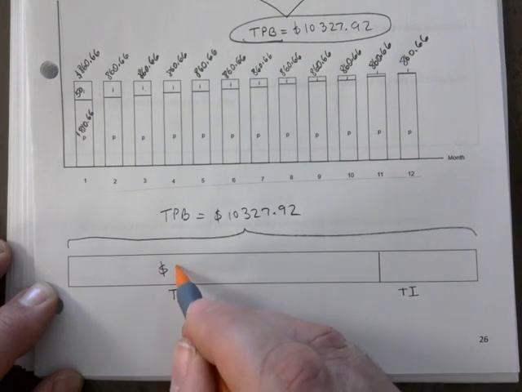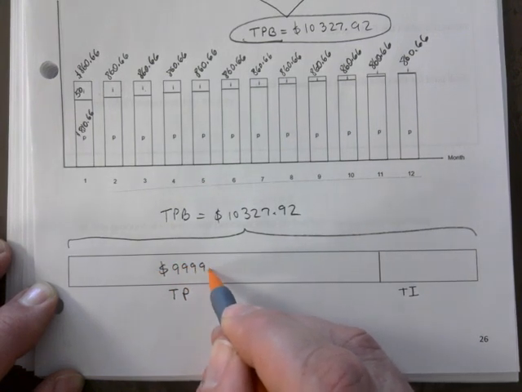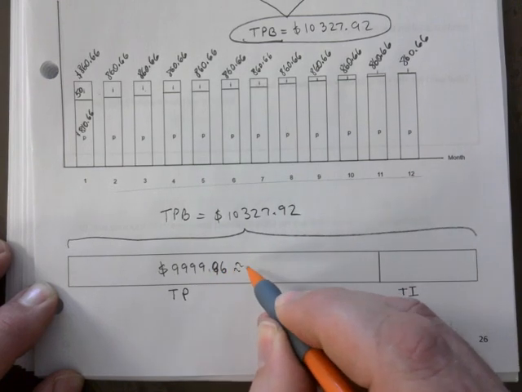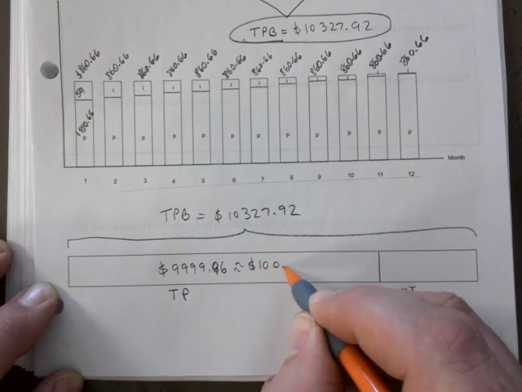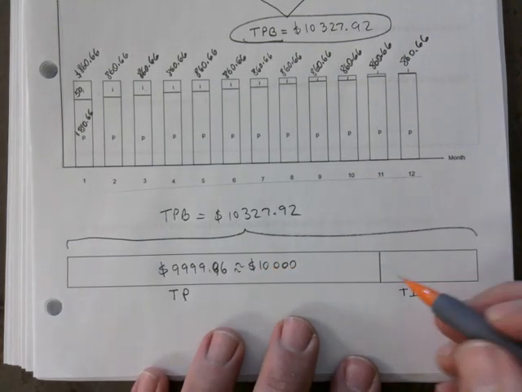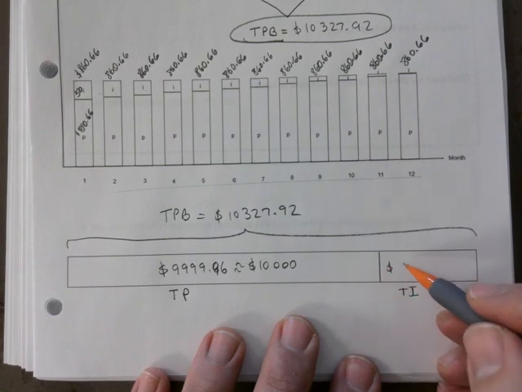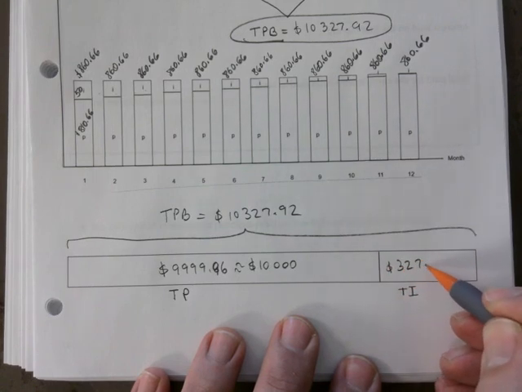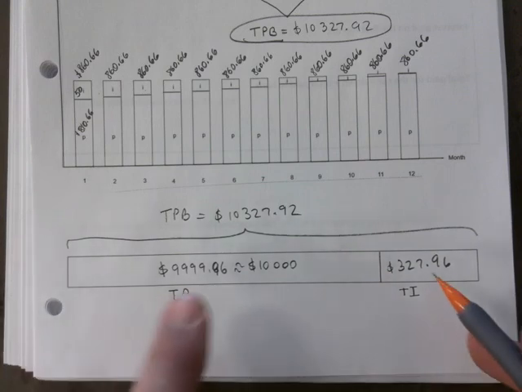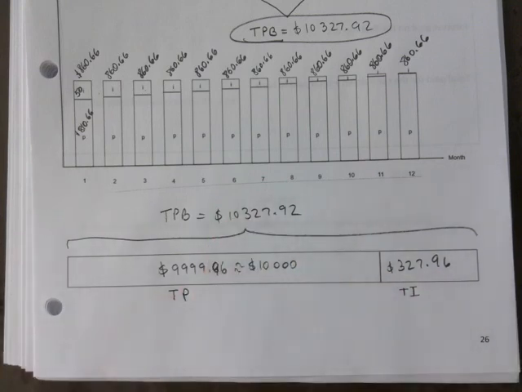The principal part is $9,999.96, sorry, which is approximately 10 grand. For all intents and purposes, you paid back 10 grand. And your interest is $327.96. So these combined give you the total paid to the bank. Okay.